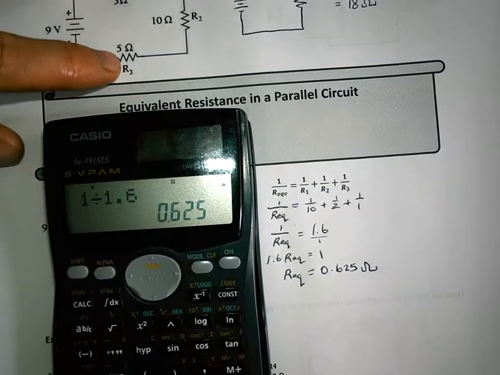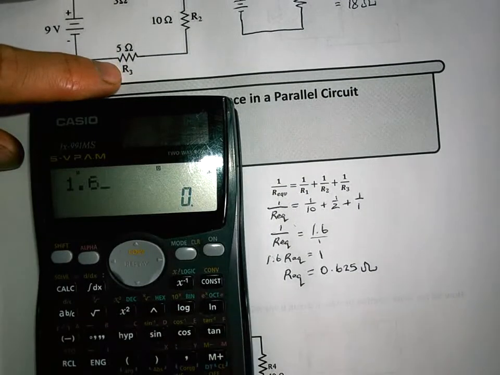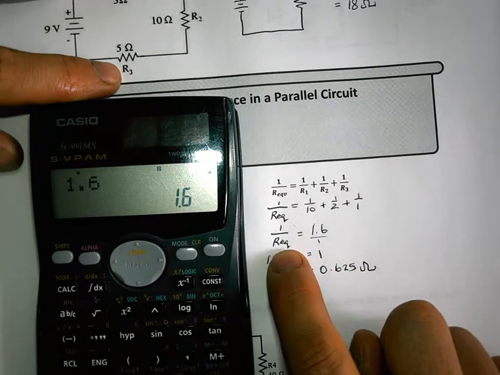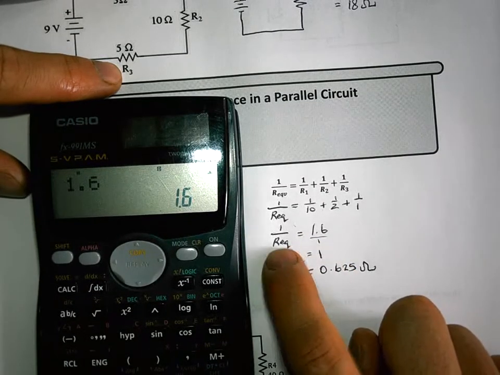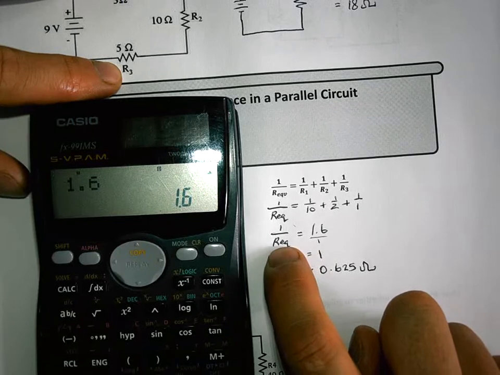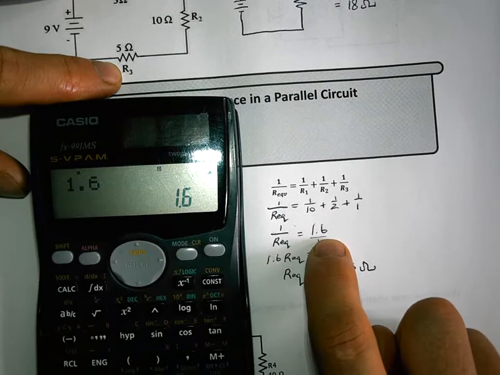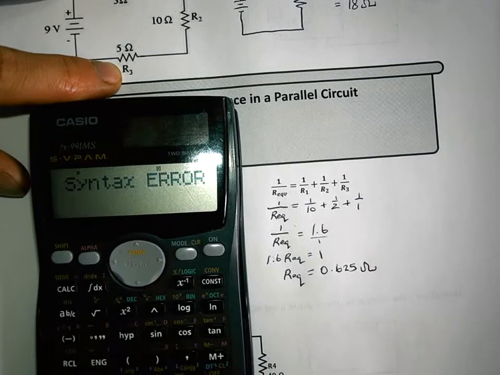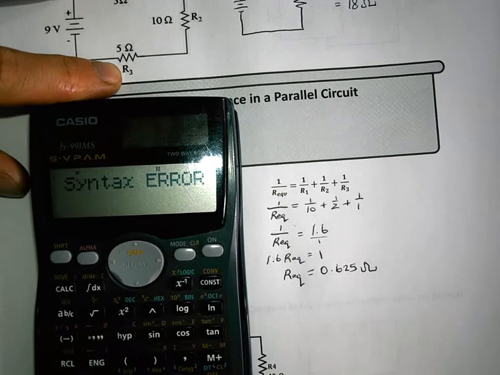I'll show you this again, but a quick way, once you get to 1.6, and you know it's 1 over R equivalent, you could just take the inverse of both sides. So I get R equivalent is equal to 1 over 1.6. I could just say 1 divided by answer right away. Sometimes you have a button to do that too, but I can't find mine, or maybe I don't have it.